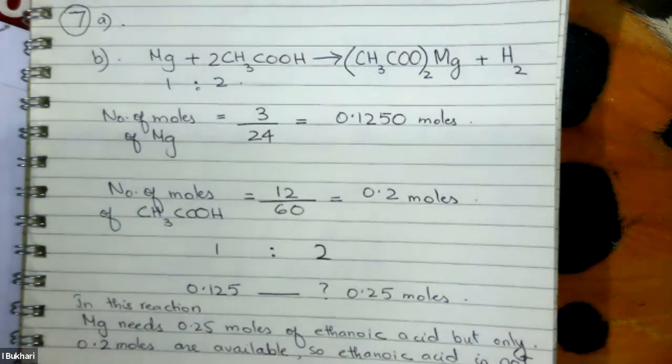The mass of 1 mole of magnesium is 24 grams. So that's the relative atomic mass of magnesium. Okay, so the mass of 1 mole of ethanoic acid is 60 grams.